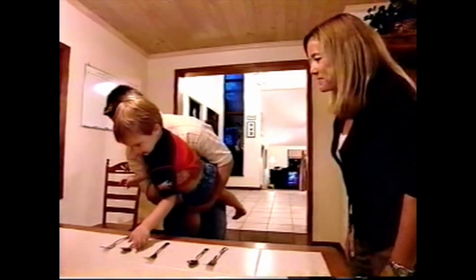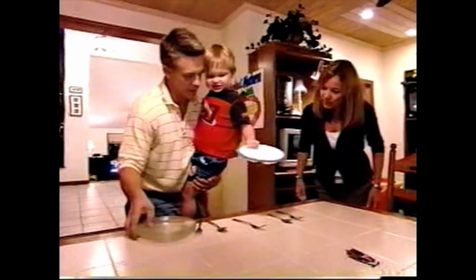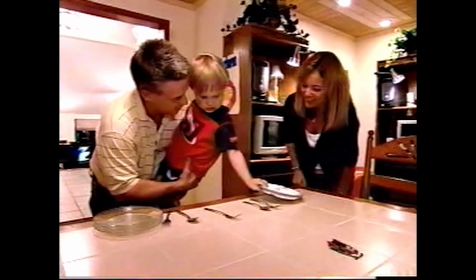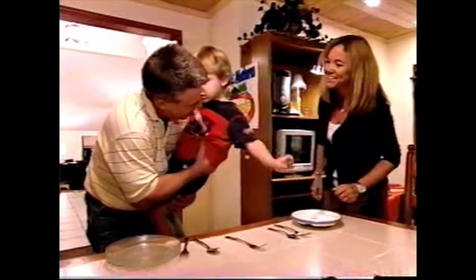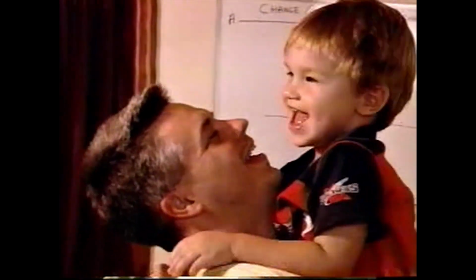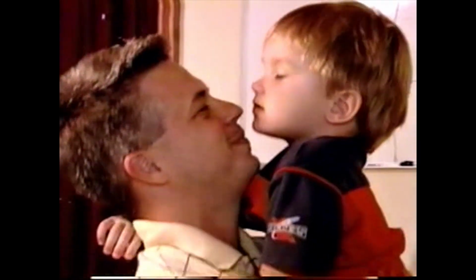Right. Nice job, Dad. Setting the table with Tristan was the most moving moment I've had with my son. He was actually interacting with me and doing the same things I was. Nice job. What else do we need? This is wonderful. I mean, he's actually going along with it. He's not just lost in his own world. He's actually in my world with me.